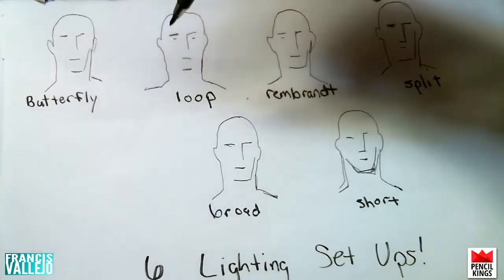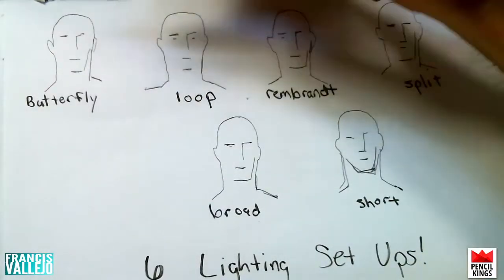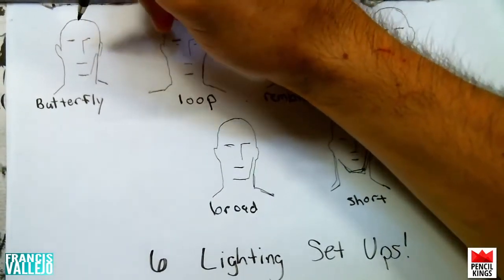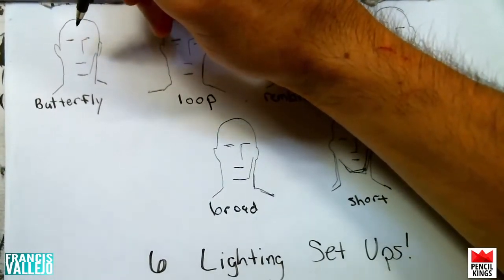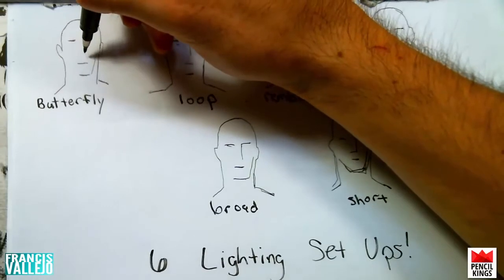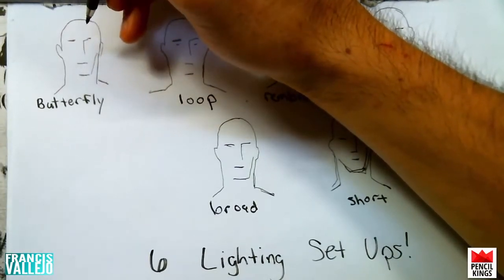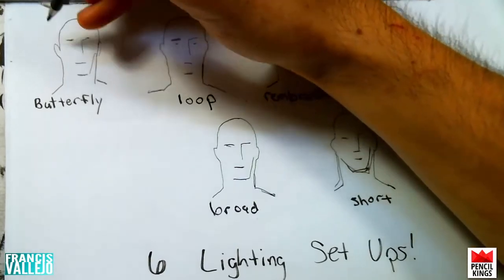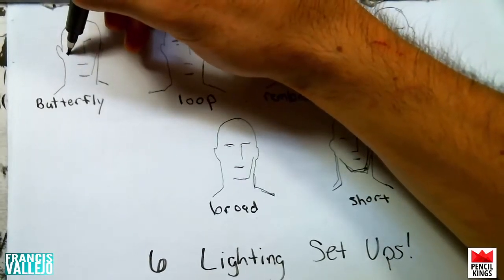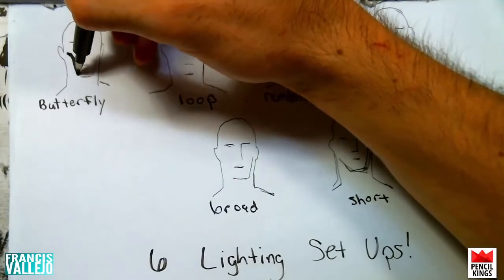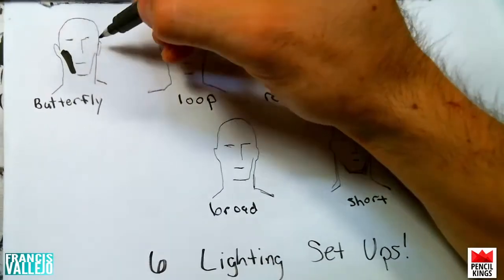So there are 6 basic setups, and the first one we're going to talk about is butterfly lighting. This is characterized by the light from above. The lighting is characterized by the butterfly-shaped shadow below the subject's nose, right here. Butterfly lighting is most flattering on slender subjects with high cheekbones. All right. So if you really want to accentuate the cheekbones, we'll put that in there.